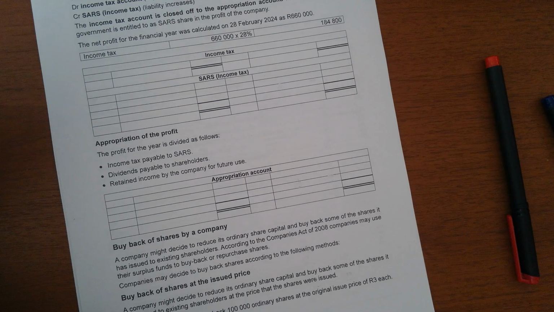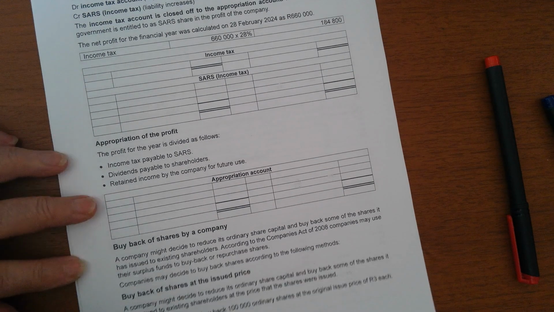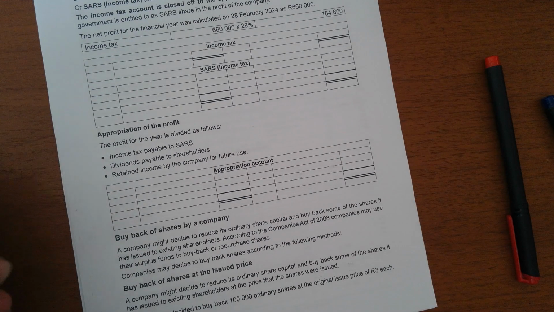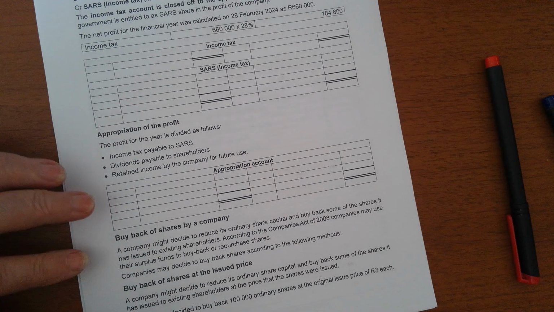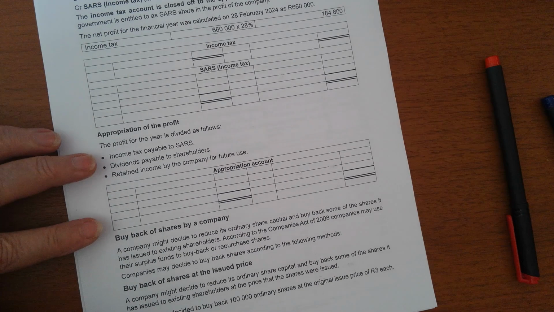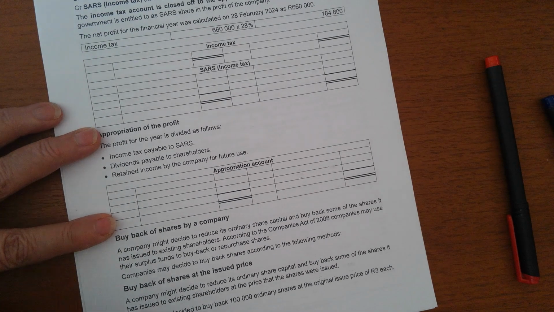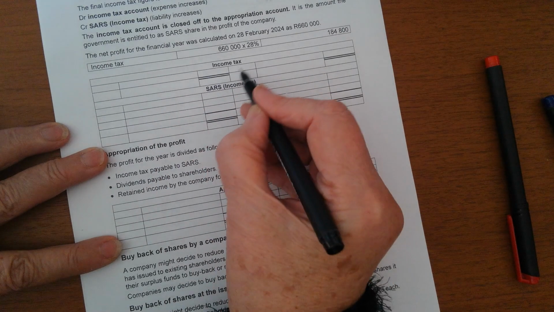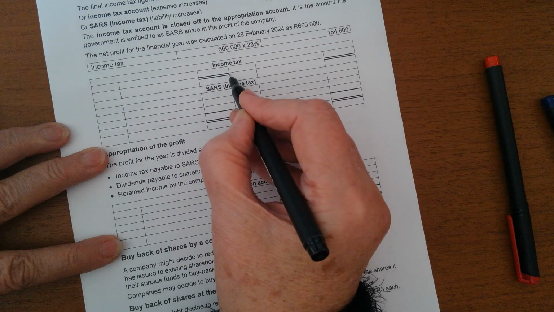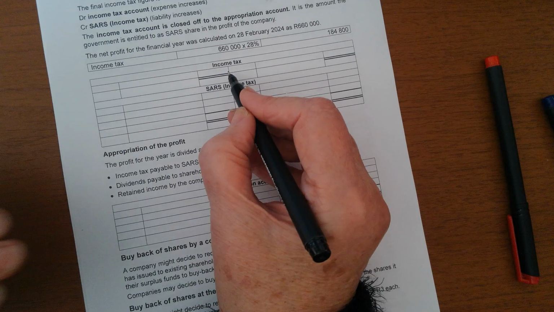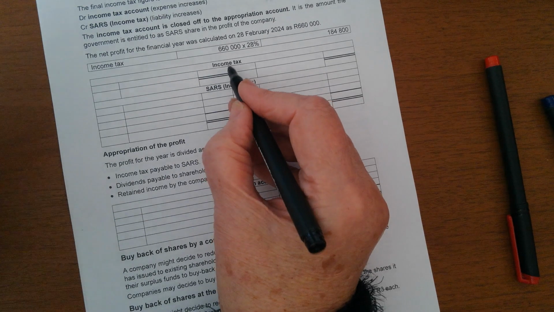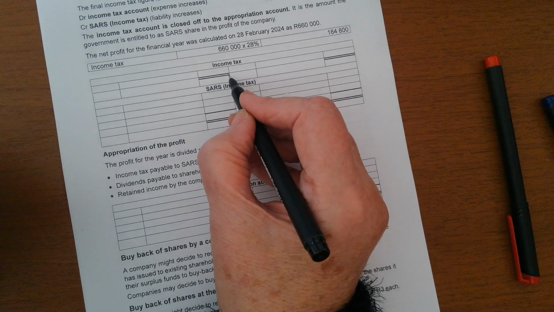Then you finalize your accounts. You do all the adjustments, and as soon as the auditors are satisfied that everything is correct in your financial statements, you will for the first time determine the actual expense for the year. So it means you are never allowed to write in this income tax account until the last final profit was calculated at the end of the year.